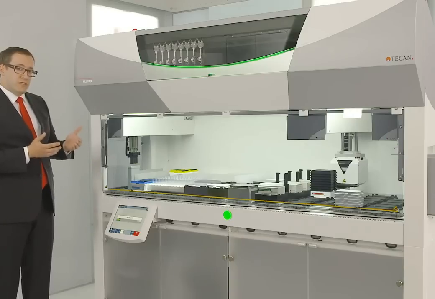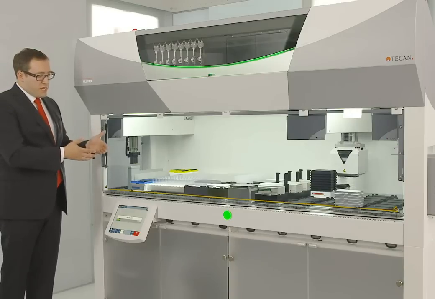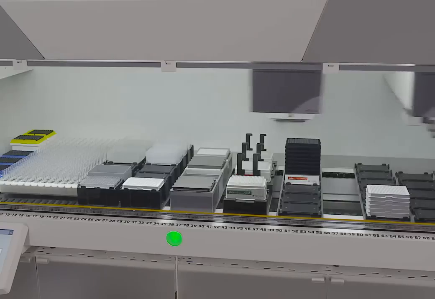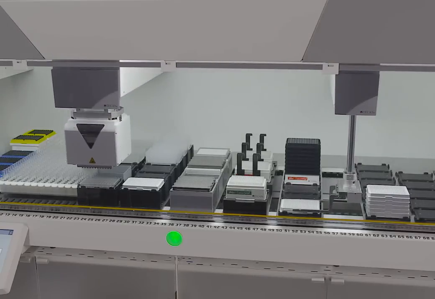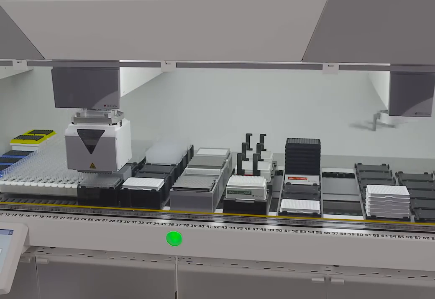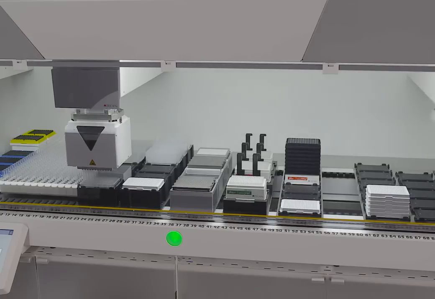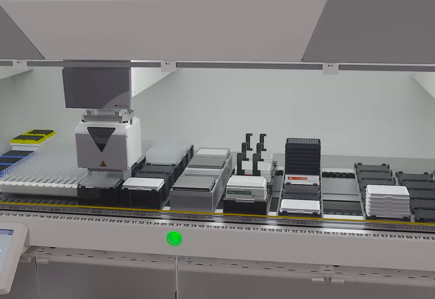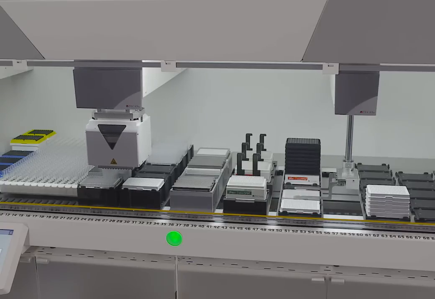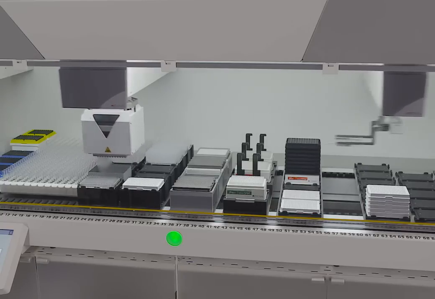And with these 32 tips, we will aspirate from the same plate that we started with. So we pipetted 32 tubes into the first 32 wells of the plate. And with these 32 tips, I will aspirate from those wells and dispense replicates into the other 2/3 of the plate. At the same time, you'll notice that the robotic gripper arm is continuing to take plates out of the hotel and take the lids off and put the lids back in the hotel. This is, of course, setting up for the next little step.